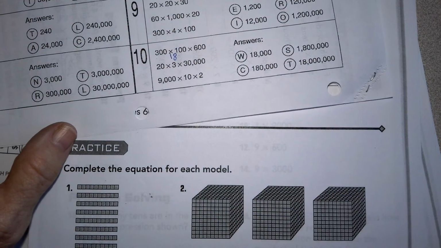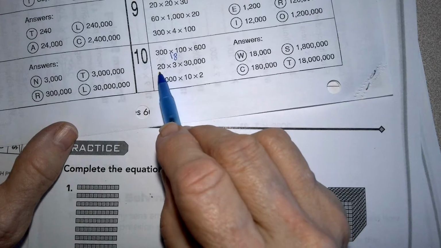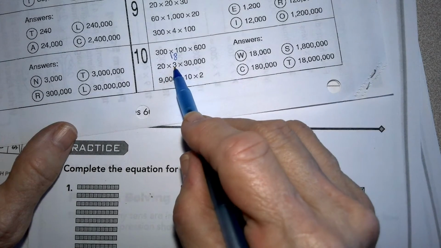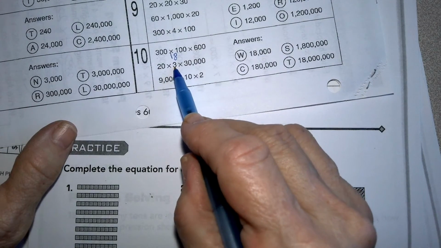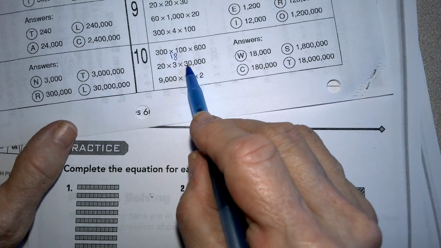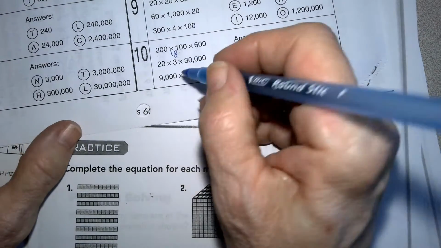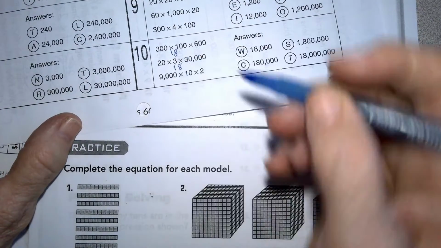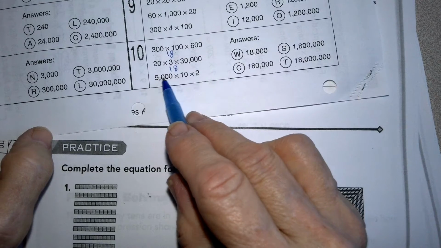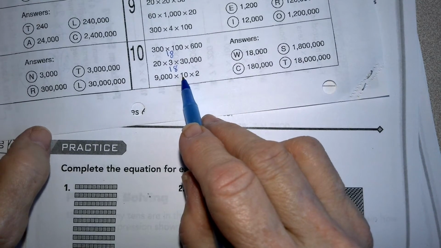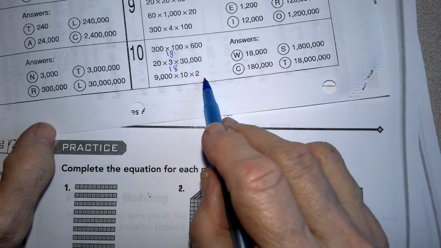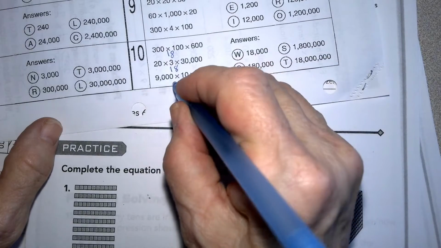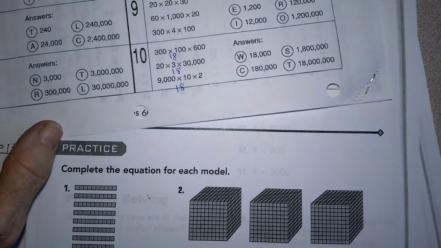Don't do anything else yet. Go take your front numbers. What's 2 times 3? 6. And then what's 6 times 3? It's 18 again. And then what's 9 times 1? 9. And then what's 9 times 2? 18. We got an 18 again. But here's the difference.